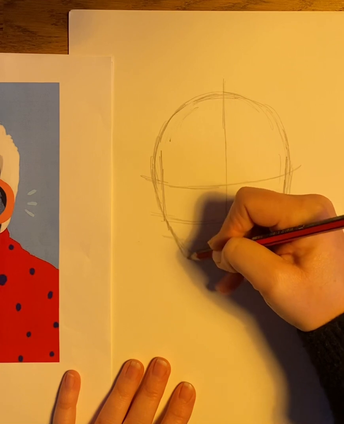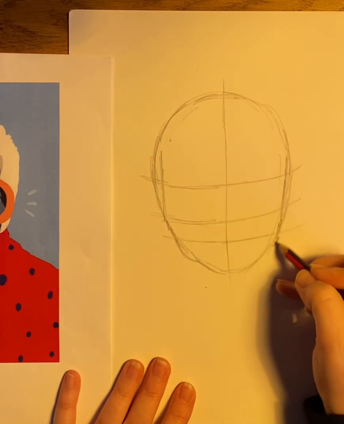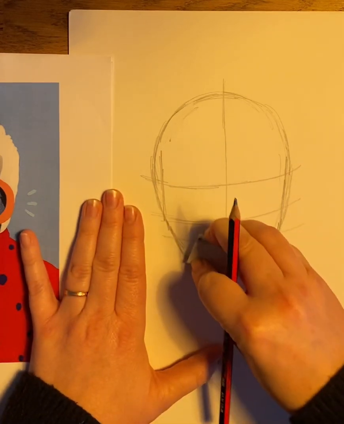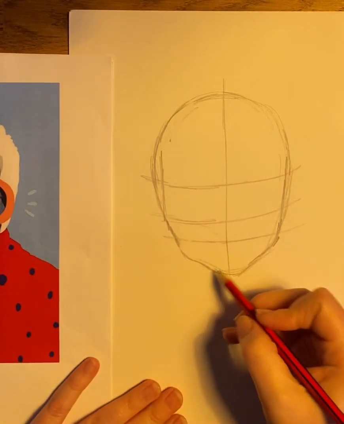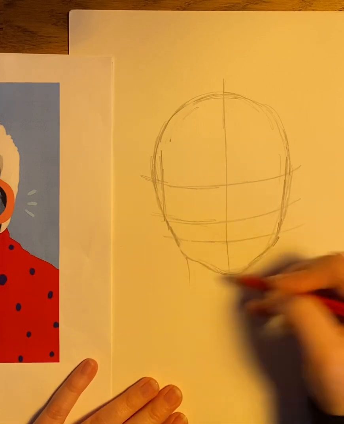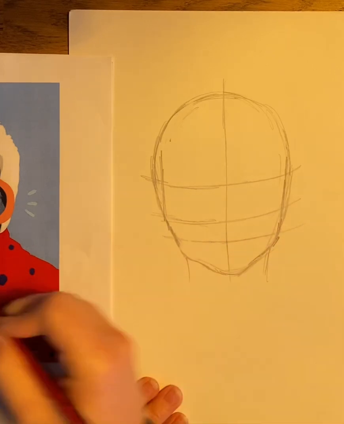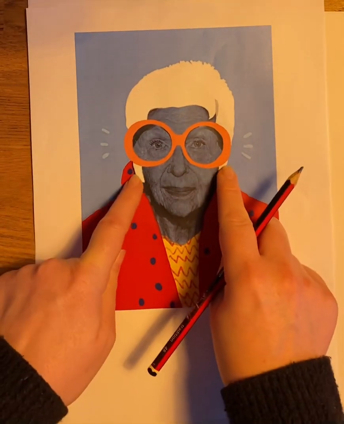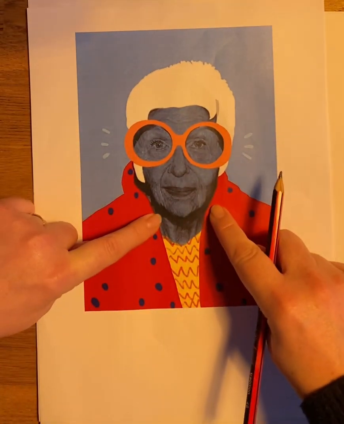So I've got a lovely old lady here, a lovely little chin here, so I'm just going to change that bit into there. Now, she has a neck, which I can't see, so it's going to come in here. But she's also got, you can see, the top of her jacket, which I'm just going to draw in. It's higher than where her shoulders would be.